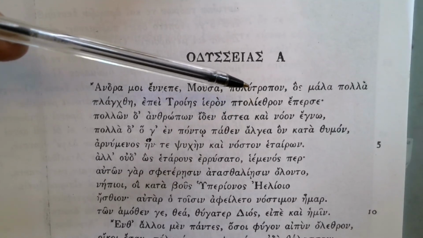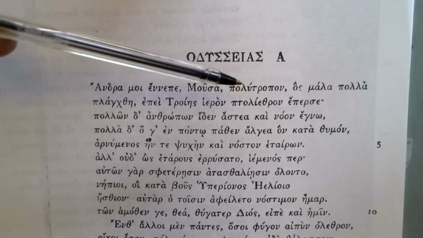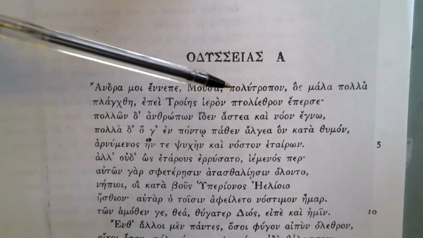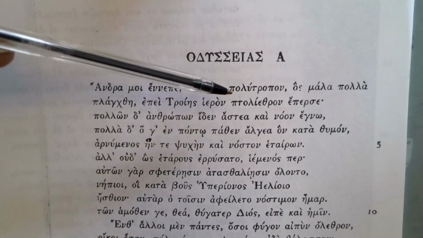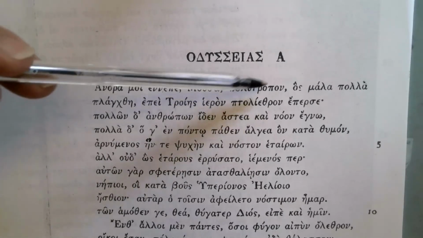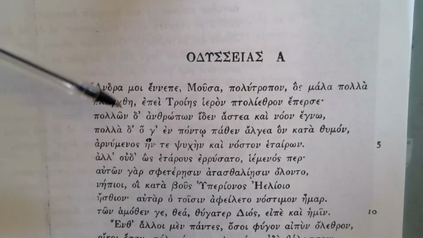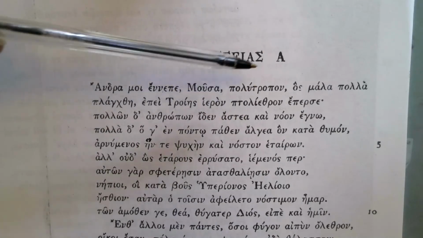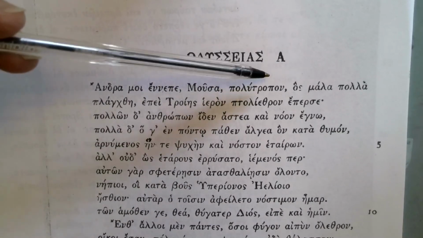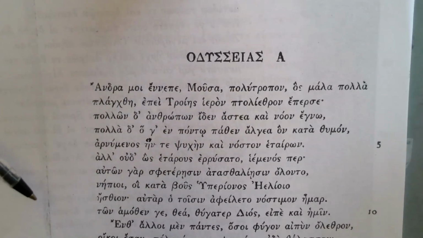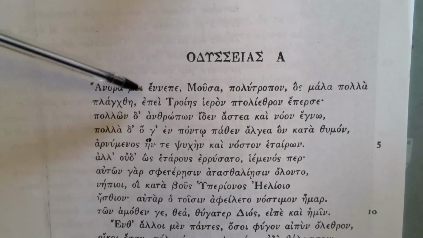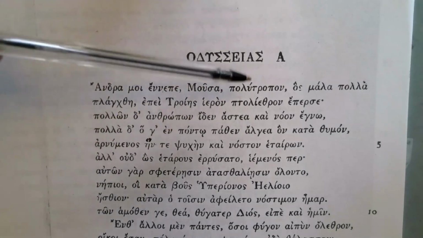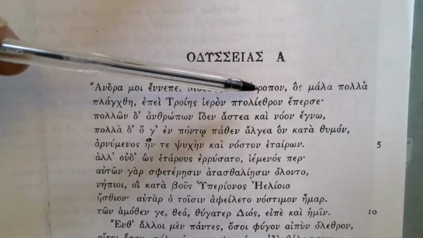Now polutropon is a word whose meaning is again debated, often translated resourceful, much travelled. The trop root is from the verb of turning, from trepo, turn. So this is one who was turned in many directions, i.e. much travelled. So you can see the connections here. If someone is much travelled in the ancient world, you would need to be very resourceful, and that's what Odysseus is. So, tell to me, O Muse, of this very resourceful man, or this much travelled man.